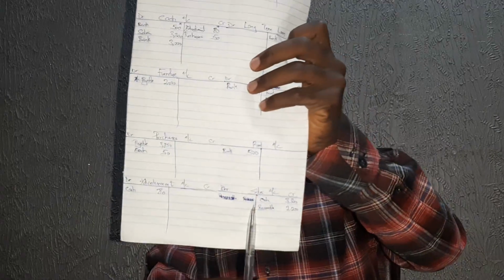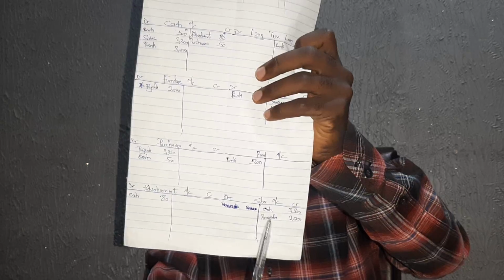So I'm going to credit sales too with 2,200. So this is my sales account. It has been credited with 2,200. So most times your sales is always on credit side and your purchases is always on debit side.